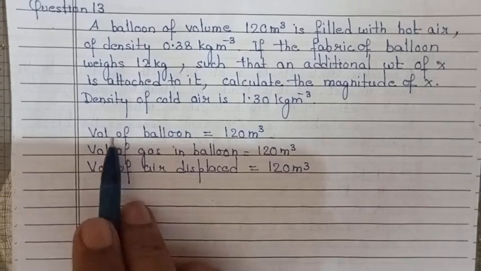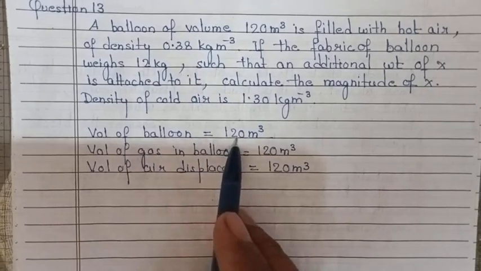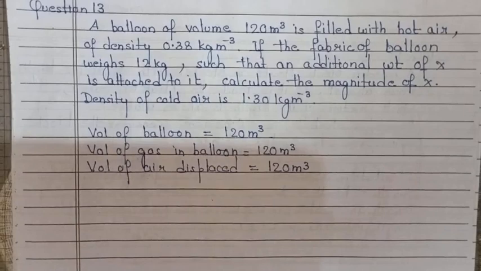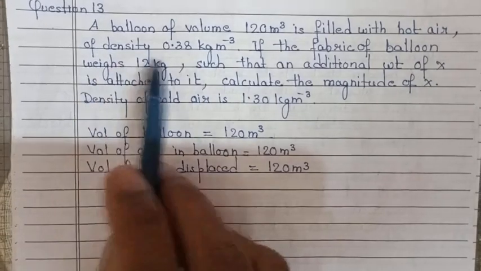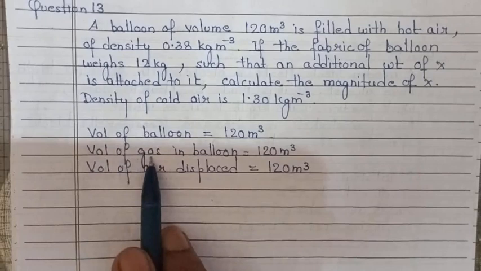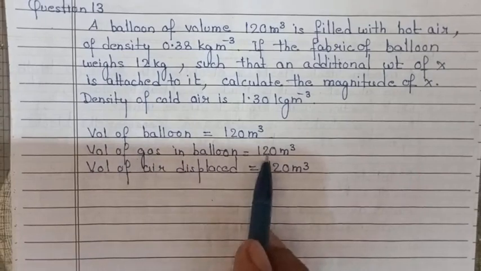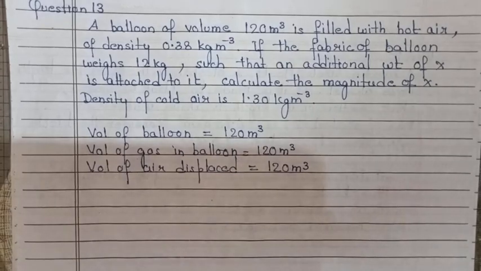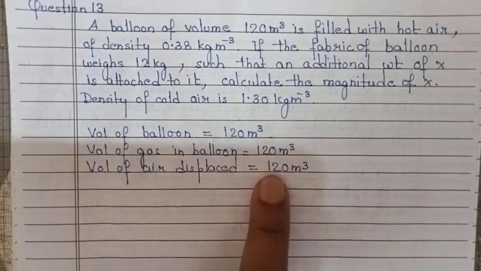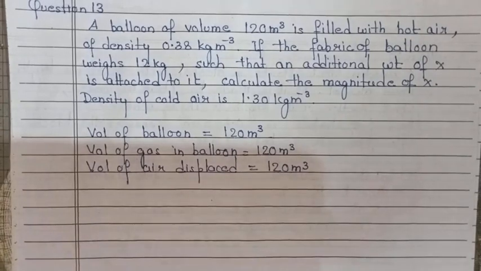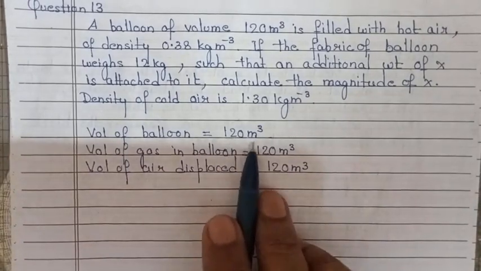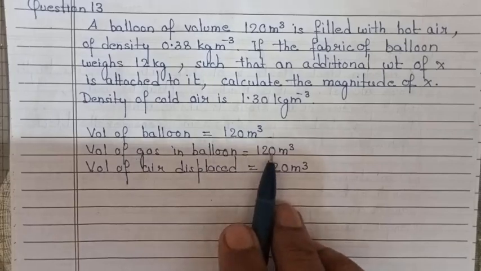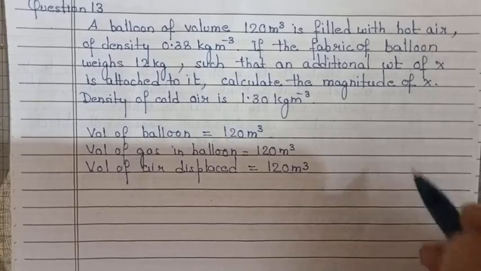Now first of all, they have given us volume of balloon, so 120 cubic meter. Now this balloon was filled with hot air, so the volume of gas in balloon will be 120, same as the volume of balloon. Then this balloon was placed in air, so the volume of air displaced by the balloon will be same as the volume of balloon. Okay, now moving on to the next part, you see we have got volume of balloon, volume of gas in balloon, and volume of air displaced.